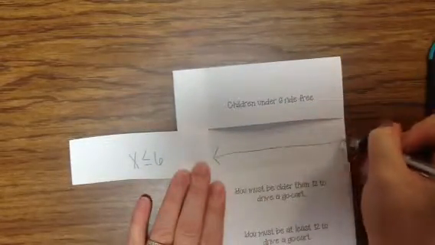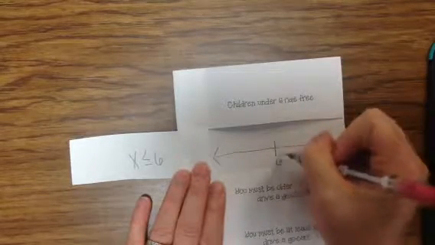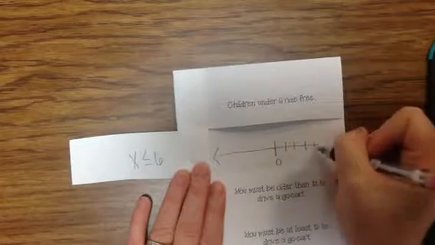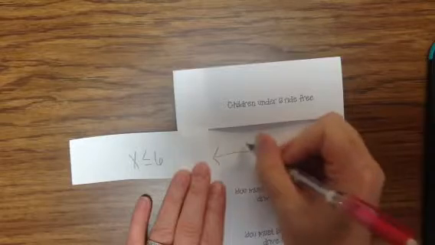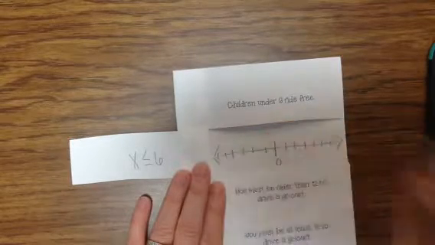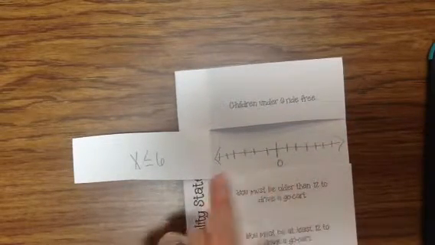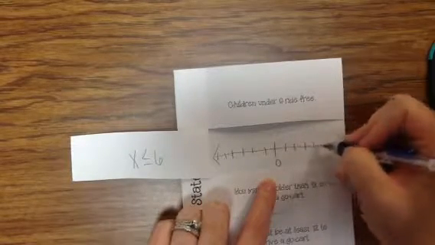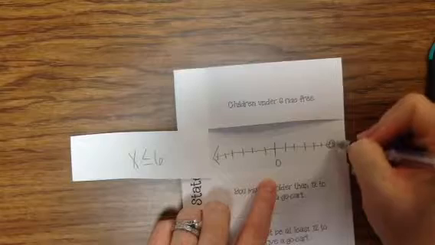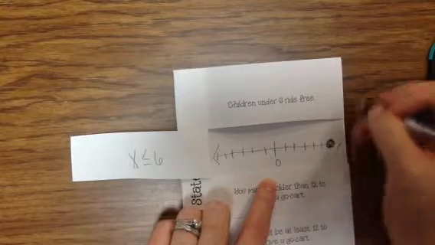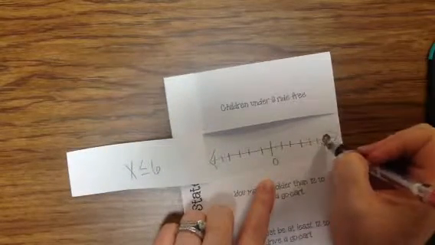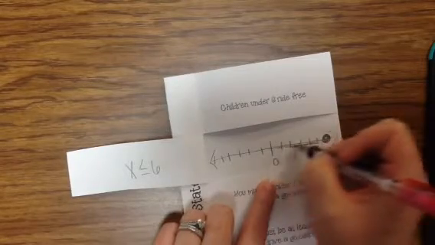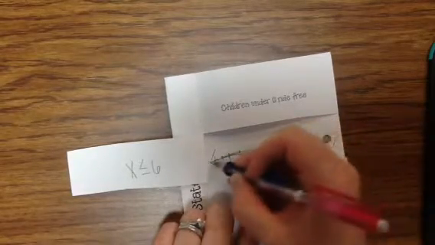We're going to draw a number line. But this time, instead of an open circle on 6, it's a closed circle on 6. And then we're going to shade to the left because it's everything less than 6.